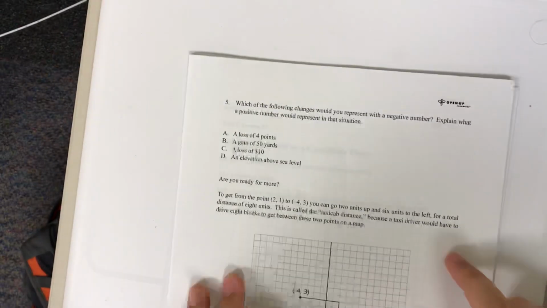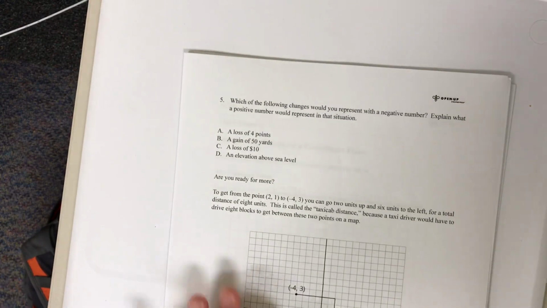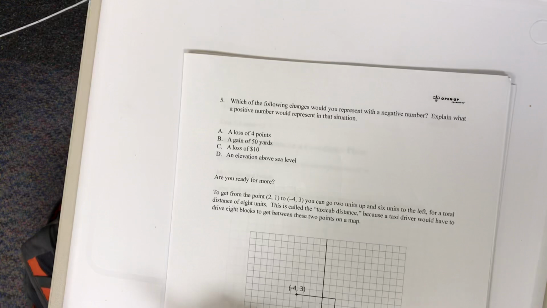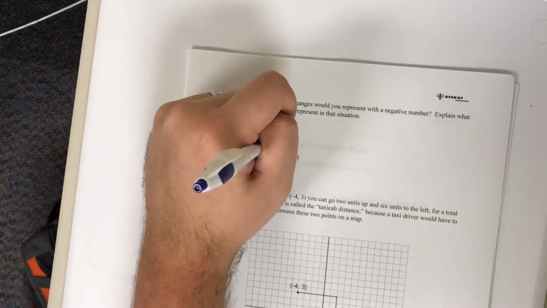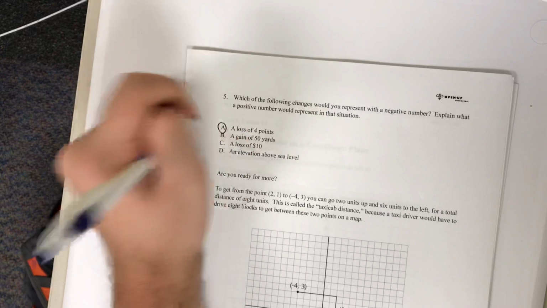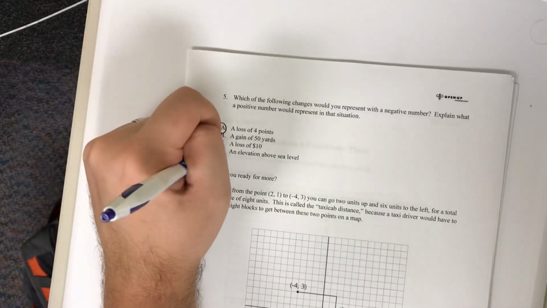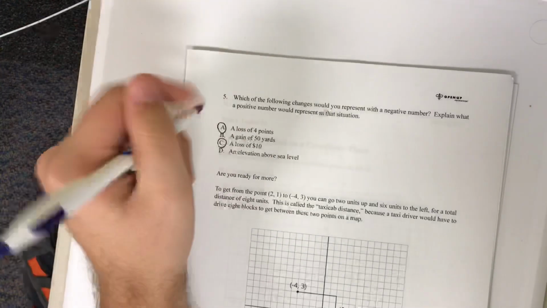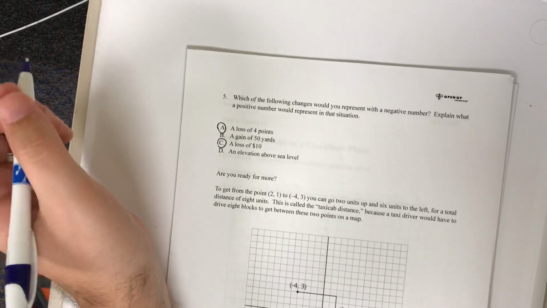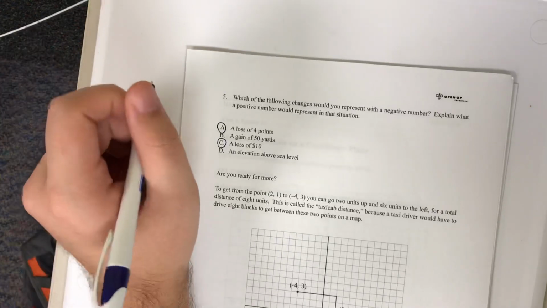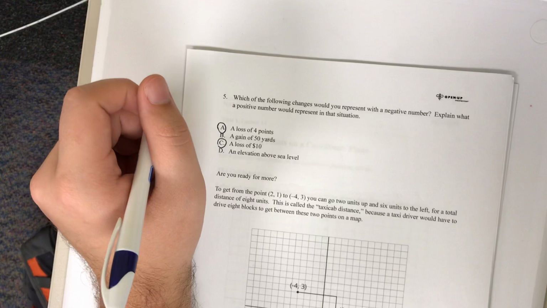And then on the back, number 5 says, which of the following changes would you represent with a negative number? Explain what a positive number would represent in that situation. So in this one, right, a loss of 4 points, that's a possibility with a negative, and then a loss of $10. And so that's the first part. It says identify which of the following would you represent with a negative number. I represent both of those. And then explain what a positive number is.